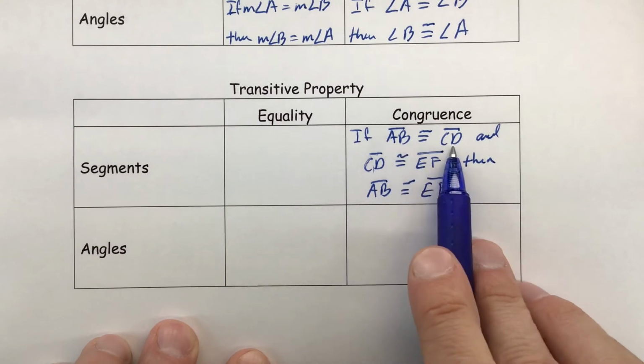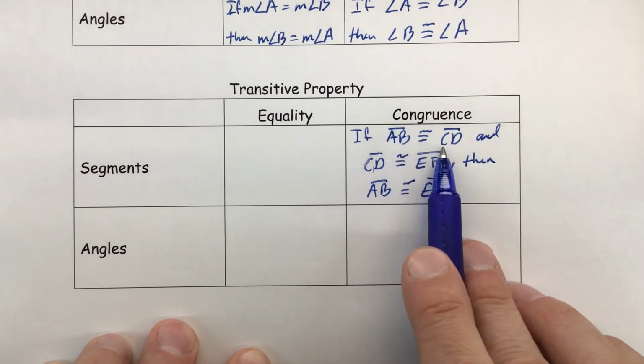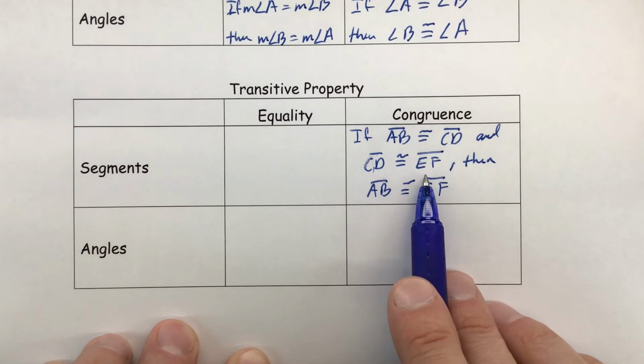Okay, so AB is congruent to CD, they're the same. CD is also congruent to EF.